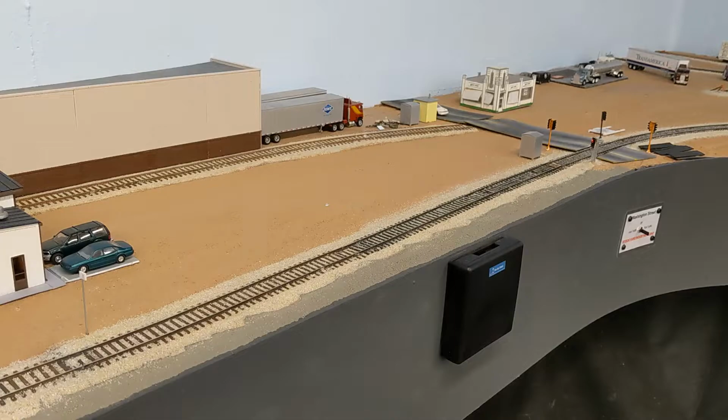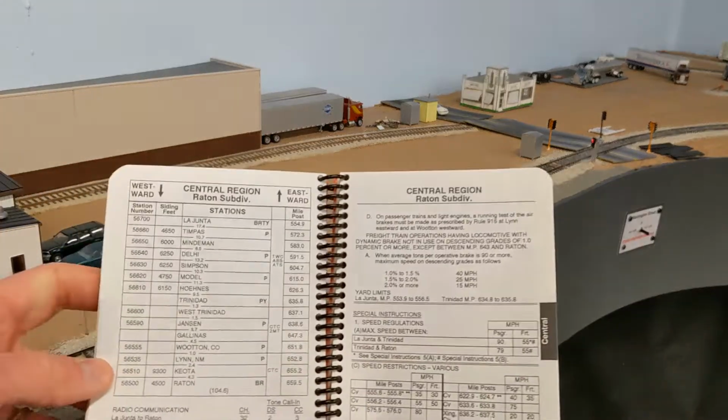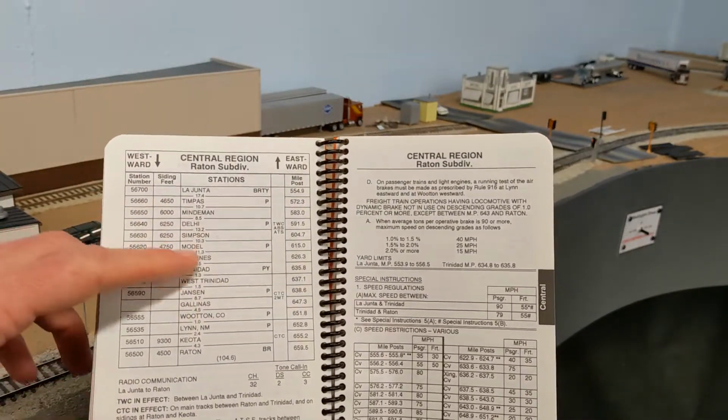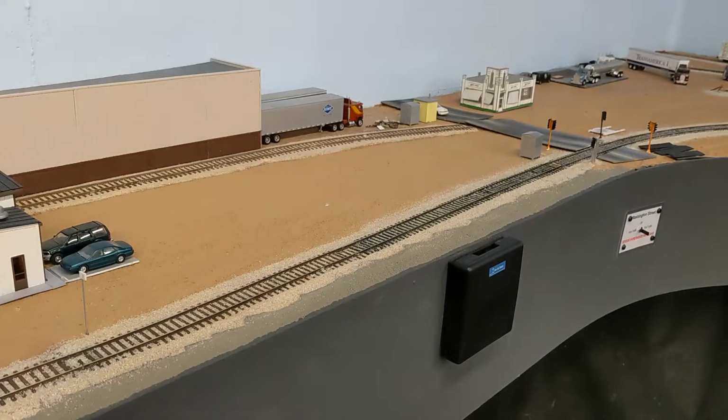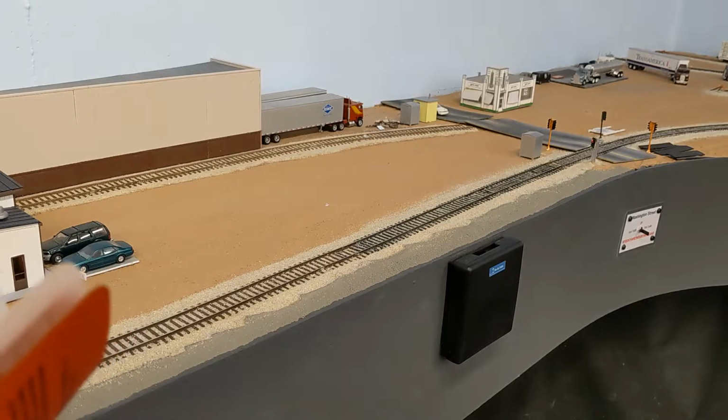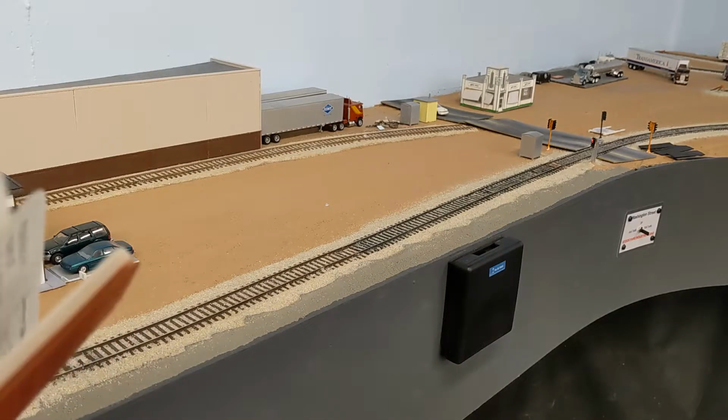But one thing that's important for the timetables, besides just getting a general feel for how you might want to set up your own timetable, is that it gives an example of what the stations and distances look like. But there'll also be a handful of special instructions in the back, which might be helpful for some operations on your layout. So let me see if I can find some examples.